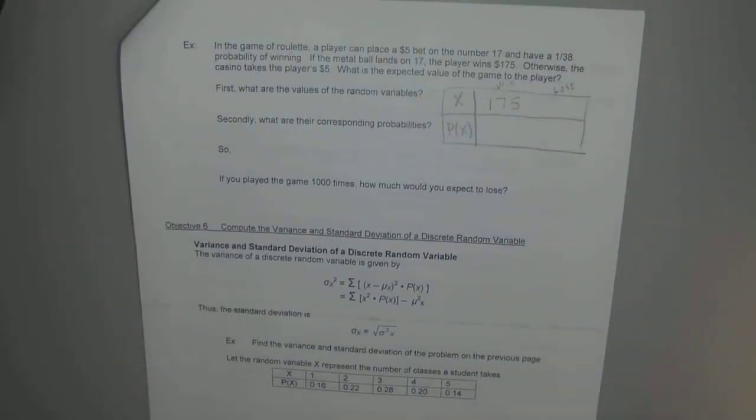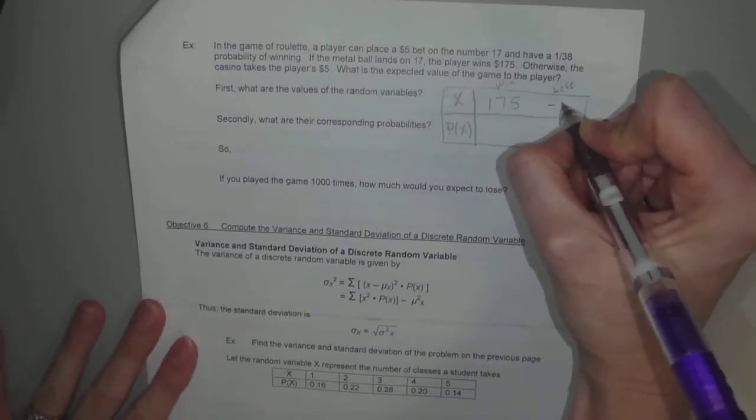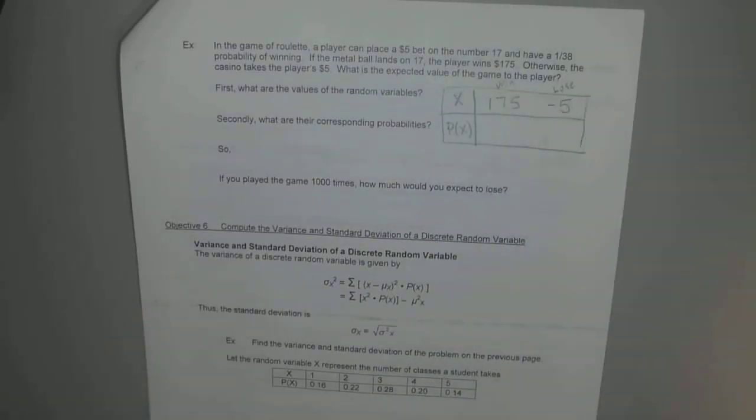What happens if you lose? They take away. So how can we show mathematically take away $5? -5. So the random variable in this case is the money values, right? You can either win and you would win $175, or you would lose and they would take away your $5.